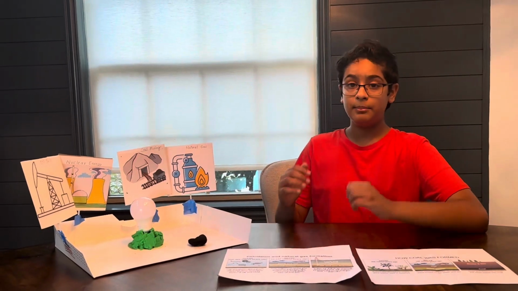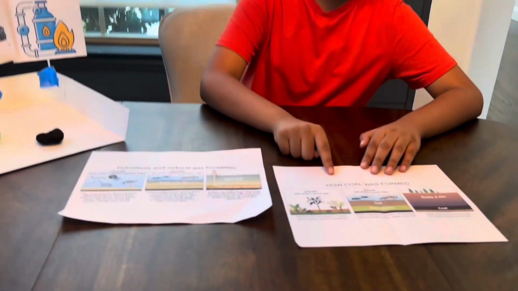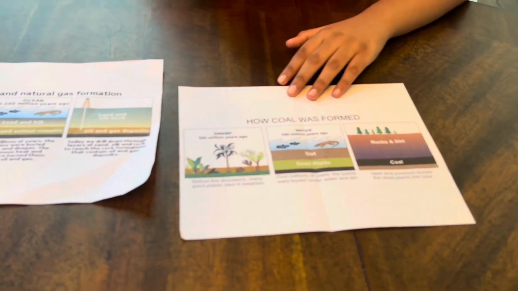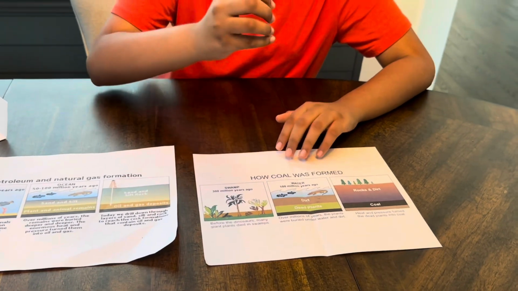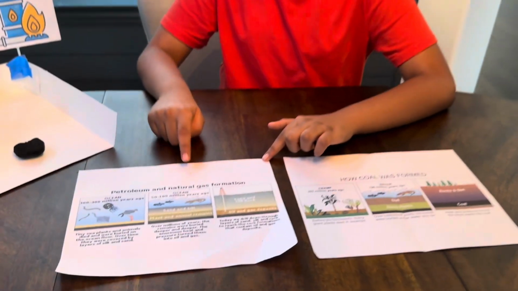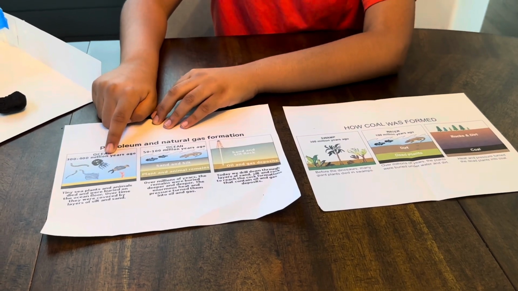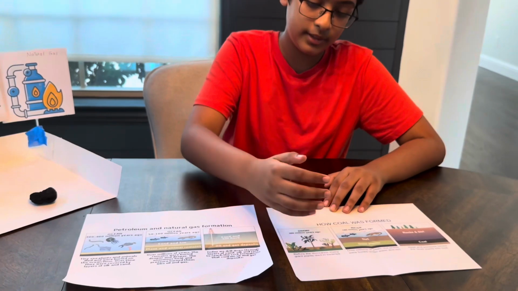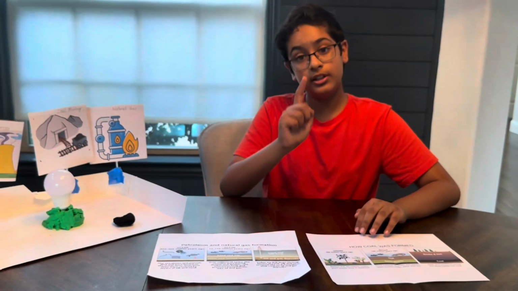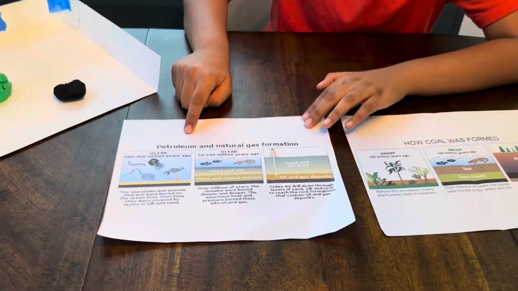Basically, let's look over here on this paper at what happens in the swamp. They take the dead plants. Now, let's pause over here. I just said dead plants, but if we were to look at petroleum or oil, it needs dead plants or animals. But here, it's happening with only plants, not animals. Also, another key difference is that oil is formed in the ocean, while this is happening in a swamp.